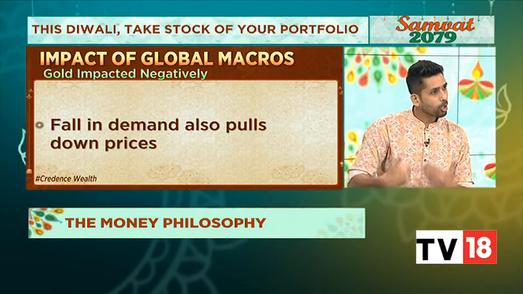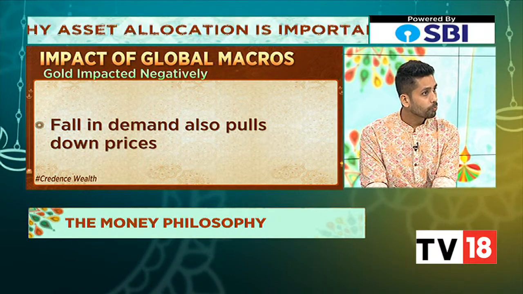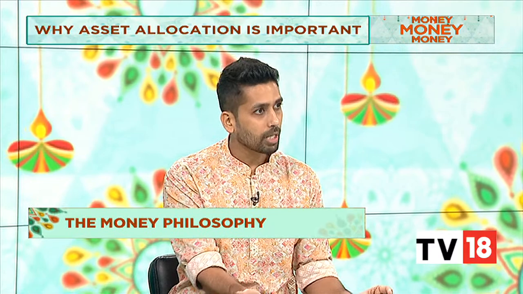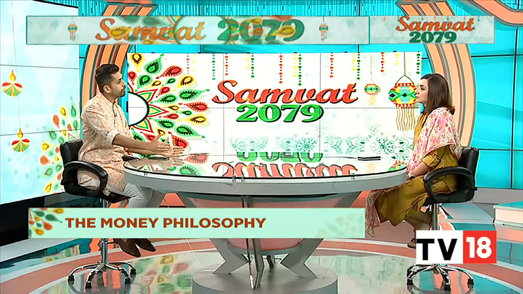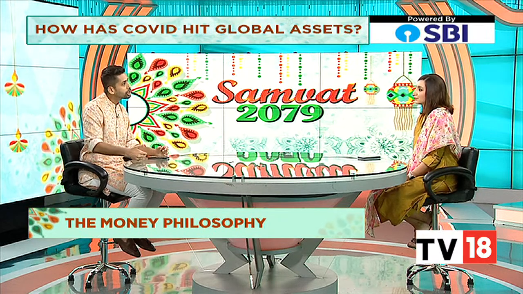That means the landed cost of gold in India goes from 70 to 82, so the price of gold goes up in the local currency. Now in this context, if I tell you in the last 1 year, gold fell 7% in dollar terms, but in rupee terms, there was 4% appreciation, right? Because the rupee depreciated.